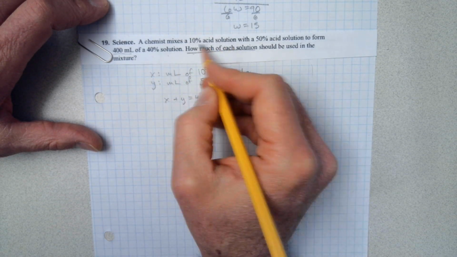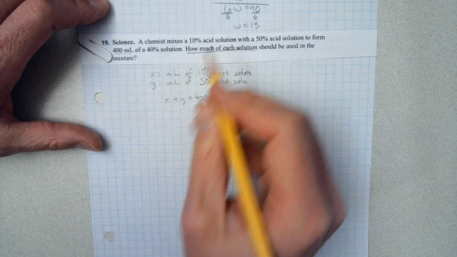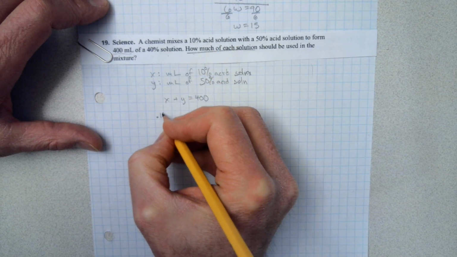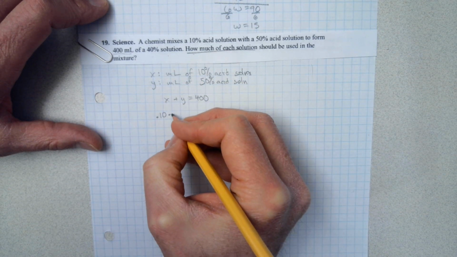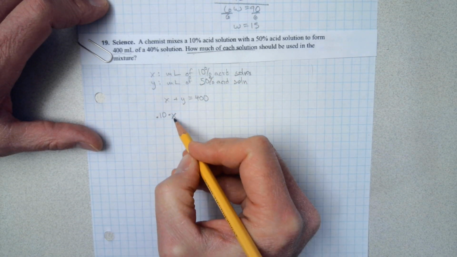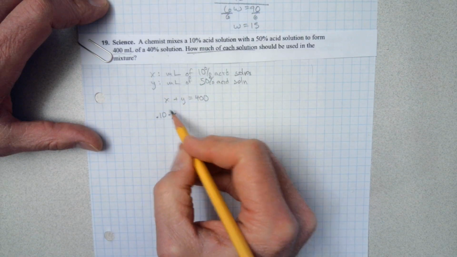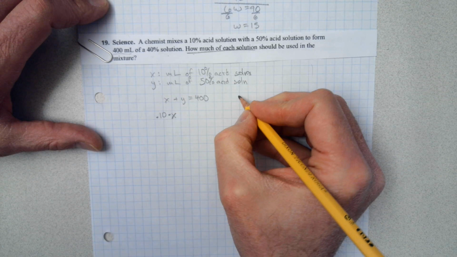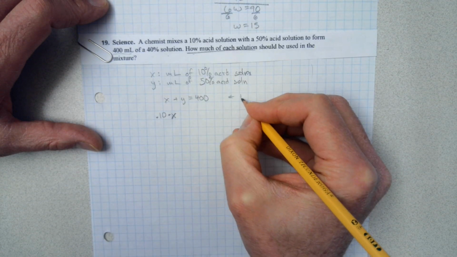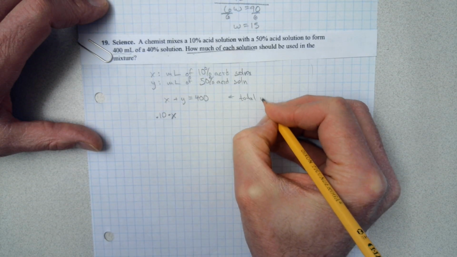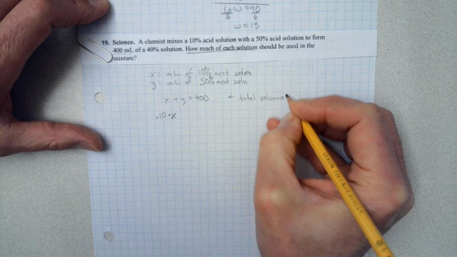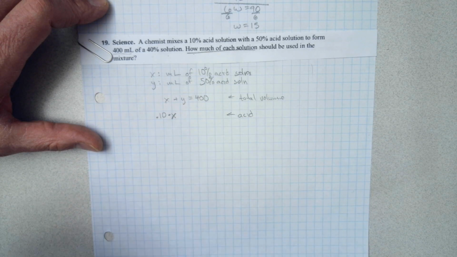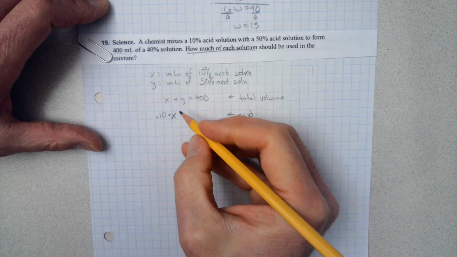In the 10% solution, 10% of that is pure acid, so for my next equation, I want 10% of the number of milliliters that I use of the 10% solution to be pure acid. Okay, so the equation above is about total volume. And I'm going to make one equation here about how much acid I have.